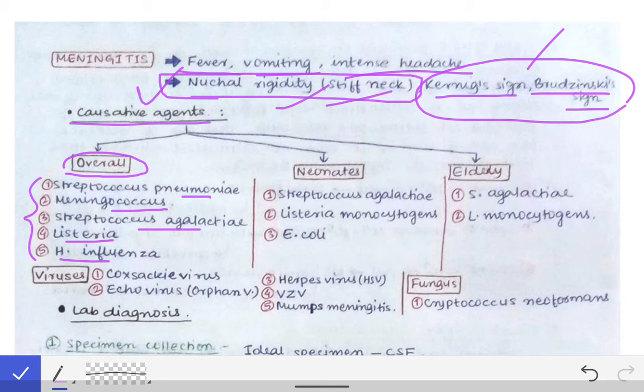In the case of neonates, Streptococcus agalactiae is more common to cause meningitis, while Listeria monocytogenes and E. coli are also common to cause meningitis in neonates. And in case of elderly, Streptococcus agalactiae and Listeria monocytogenes are more common. Especially this Listeria monocytogenes is found in some food materials like pickles and all.